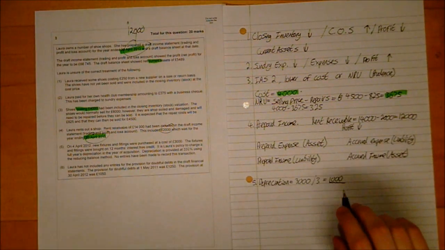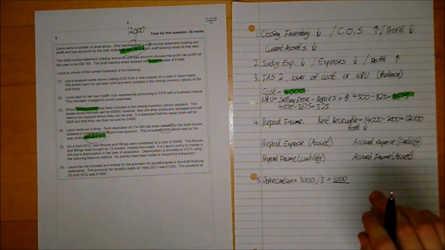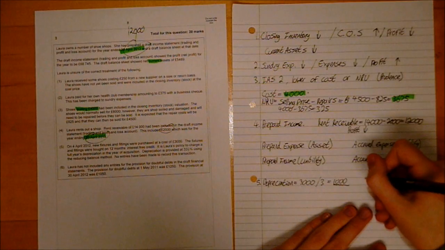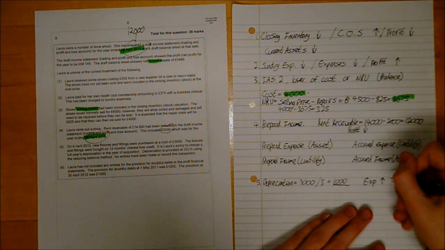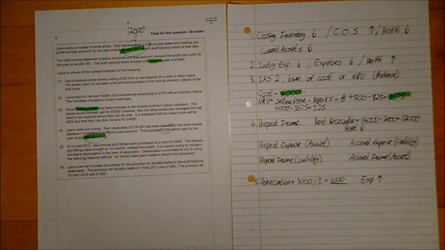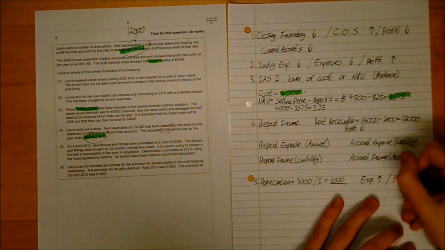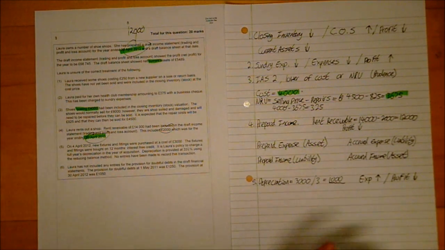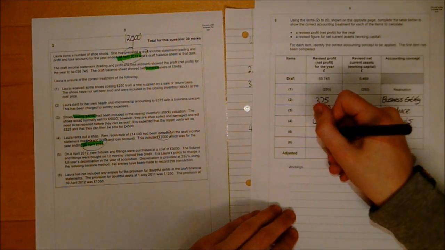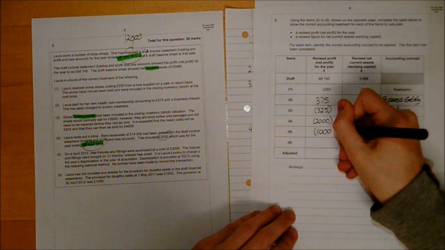And we haven't included it in our profit so far, and depreciation is taken away from our profit. So once again, our expenses are going to go up, and more expenses being taken away from our gross profit means our net profit is going to go down. So in 5.5 we're actually going to lose £1,000 of profit.